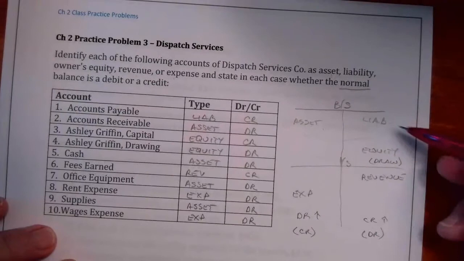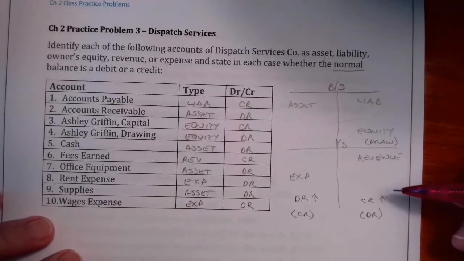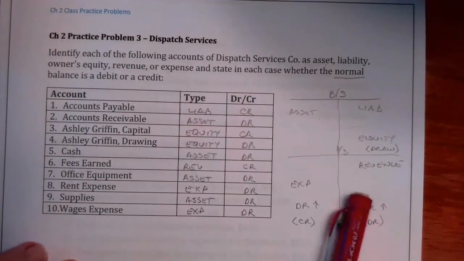Okay, and this is one way, if you get stuck, you can look back on this and it should get you started. Okay? All right.